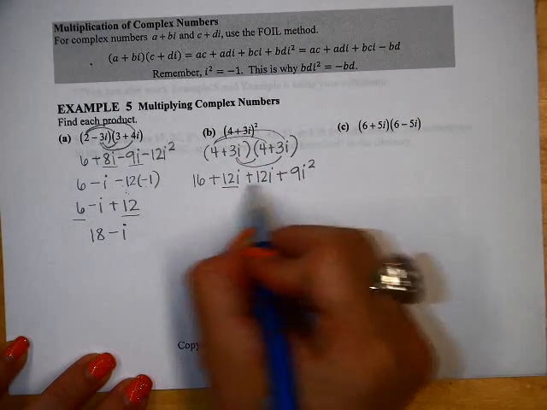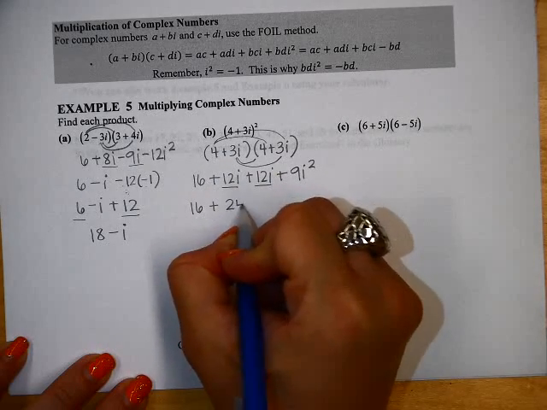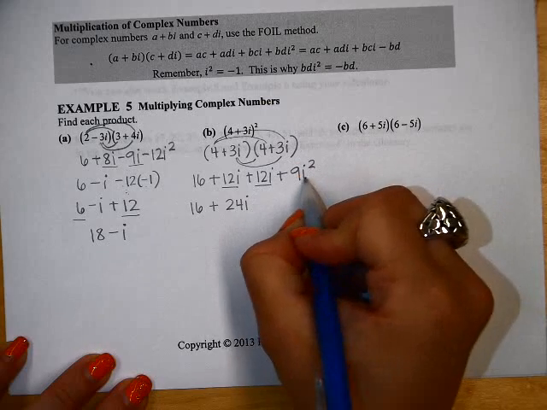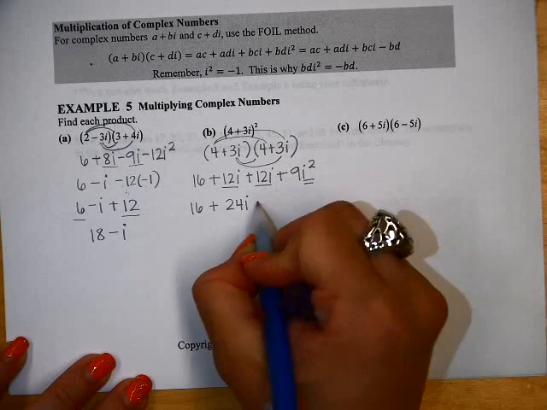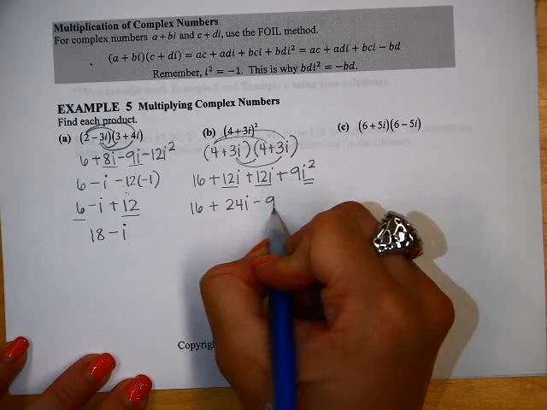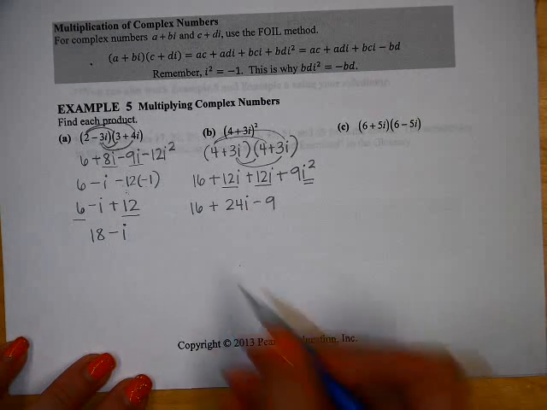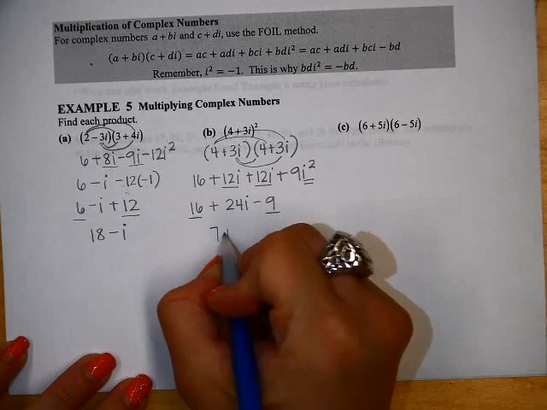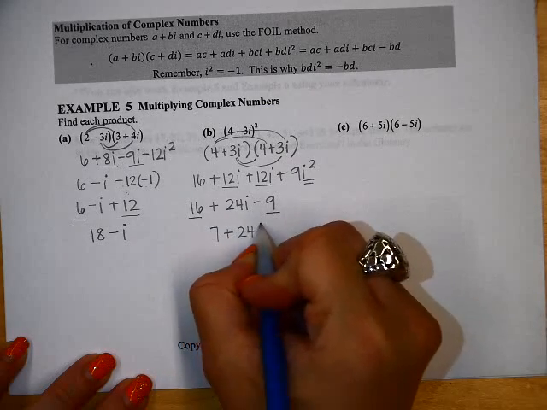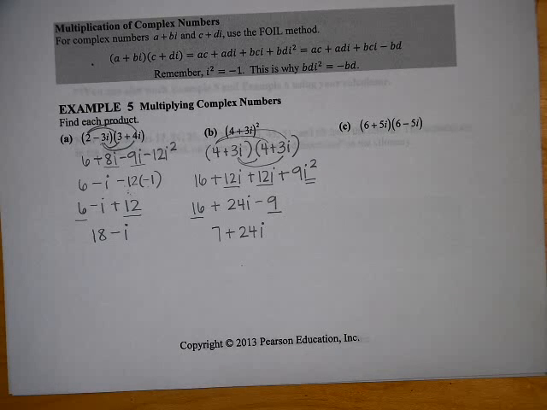Combine your like terms, 12i plus 12i, and you get 16 plus 24i. I squared is the same as negative 1. Negative 1 times 9 is negative 9. So now we have 16 plus 24i minus 9. Combine your like terms, 16 minus 9. And our final answer is 7 plus 24i.